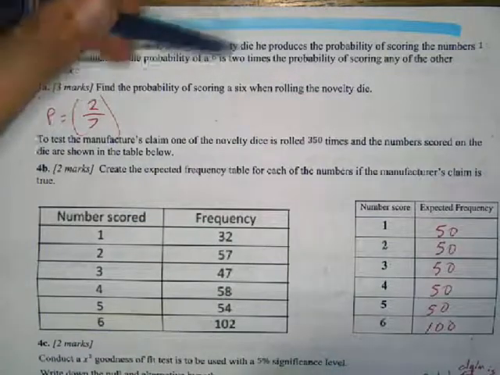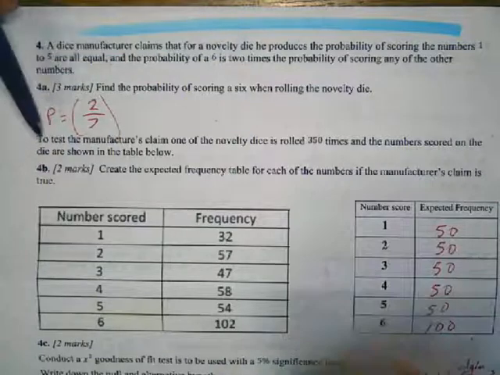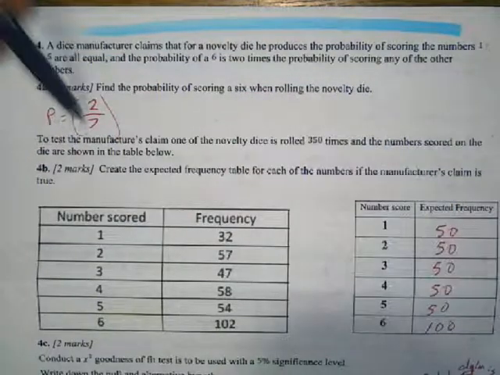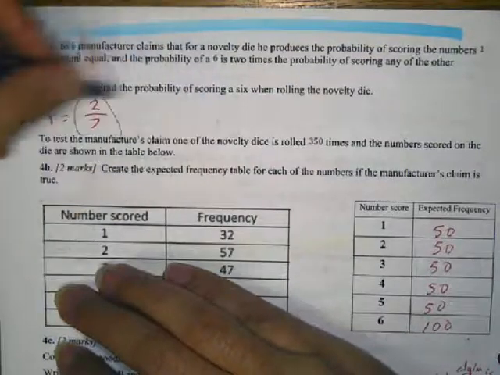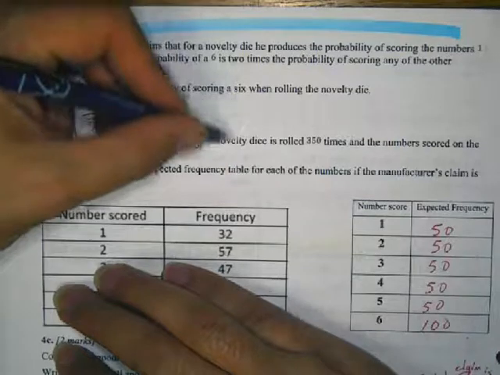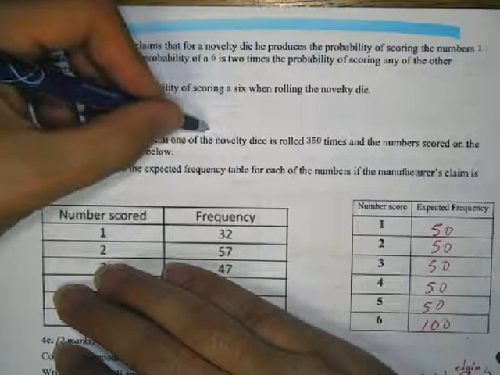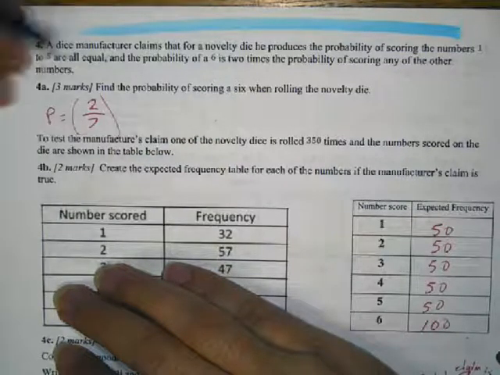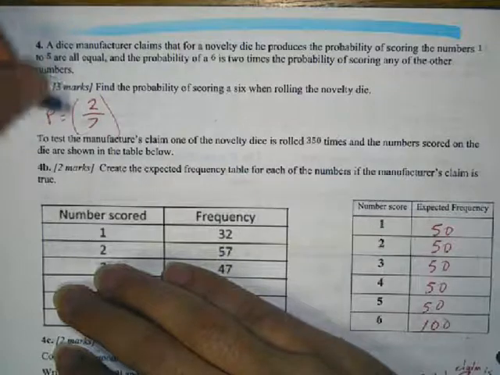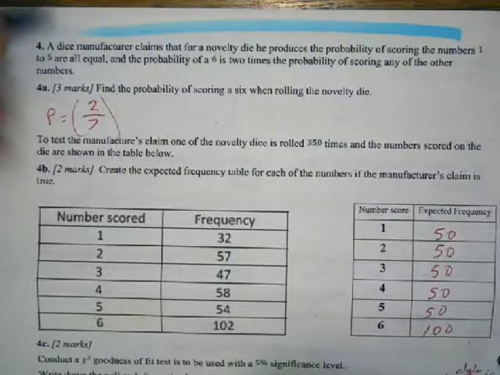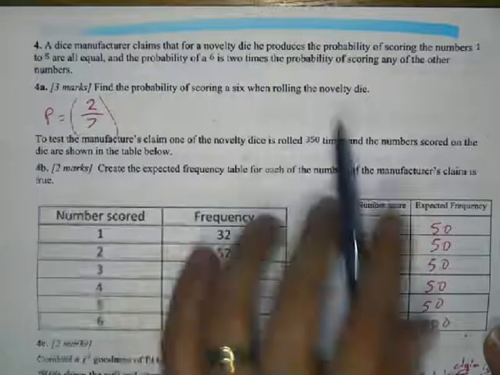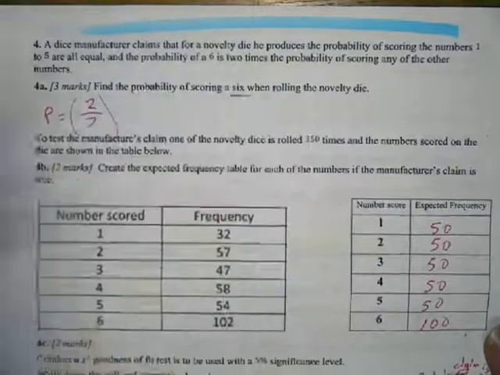Probability of getting a 6 is twice as likely, so I'm going to say 6 and 6, which would give me a 7 if I had this on a spinner. And we would have 1, 2, 3, 4, 5, 6, and then 6 again, because 6 being twice as likely. That would give us 7 options. Okay, so we have a 2/7 chance of getting a 6 when rolling this funny die.